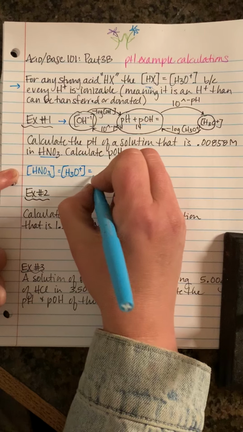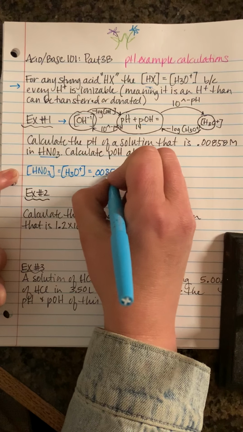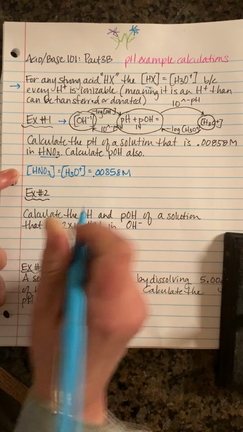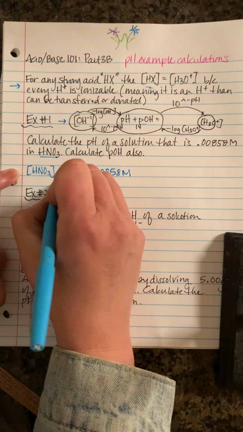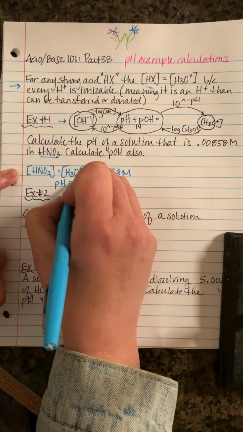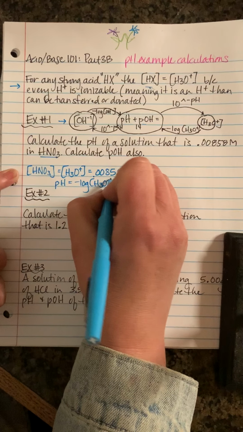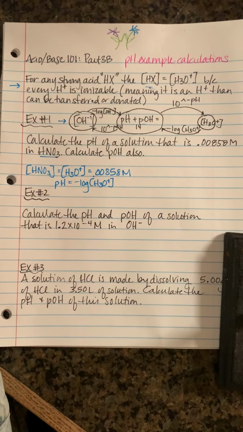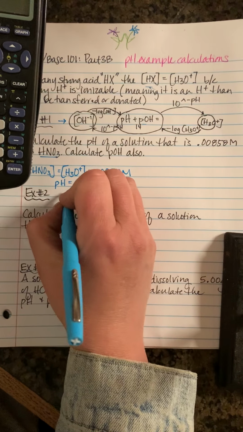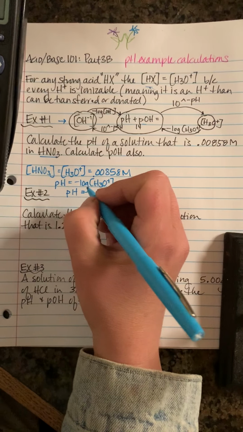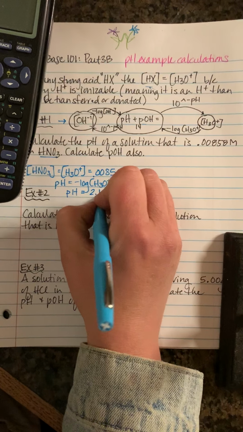So that's going to be equal to 0.00858 molar. And all we have to do to find pH then is just negative log this number, because pH is the negative log of the H3O plus concentration. So we're going to go negative log of 0.00858. And we get pH equals 2.1.